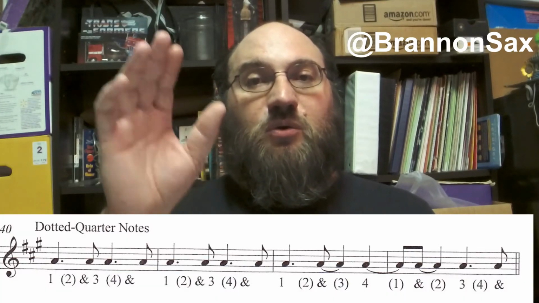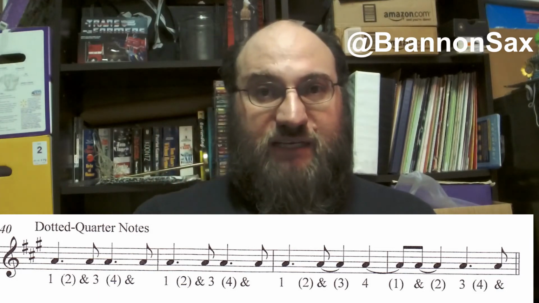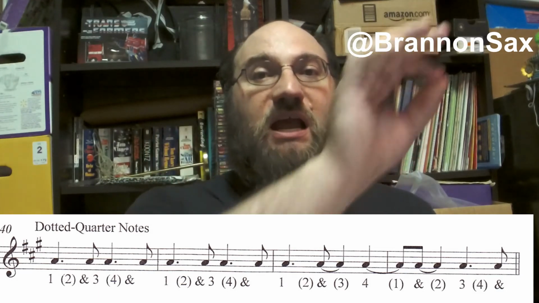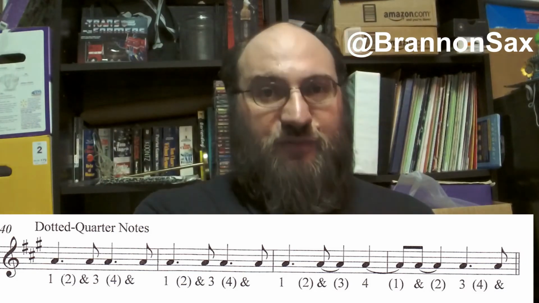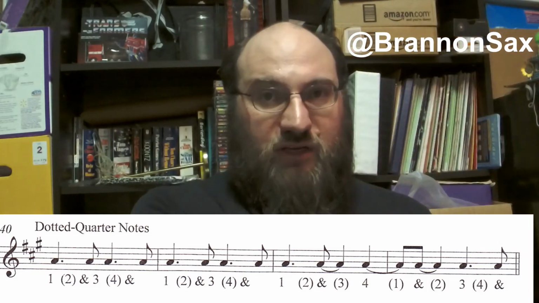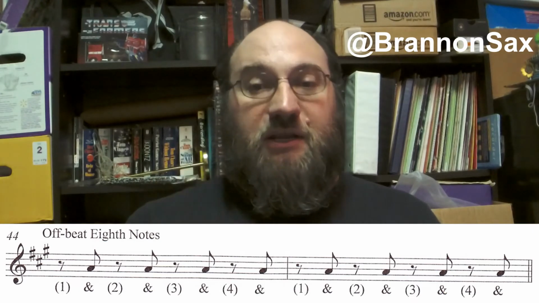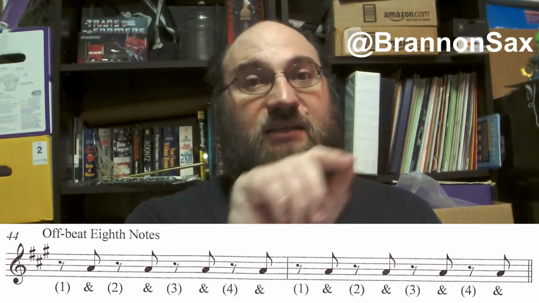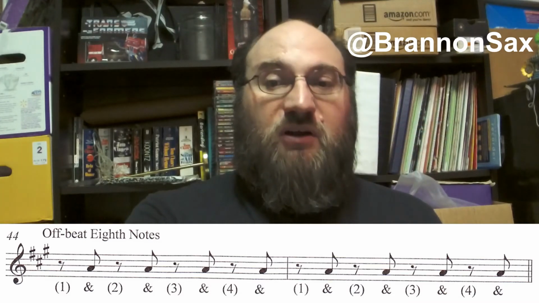Let's look at some examples of how to count syncopated rhythms. Dotted quarter notes. 1, an implied 2, and 3, an implied 4, and 1. 1, and 3, and 1. Offbeat eighth notes. An implied 1, and an implied 2, and an implied 3, and an implied 4, and.